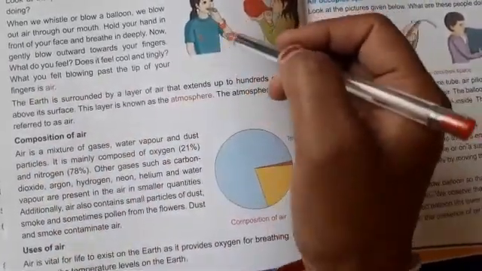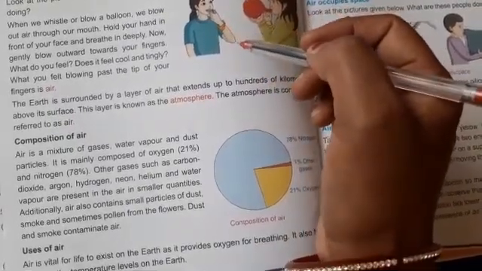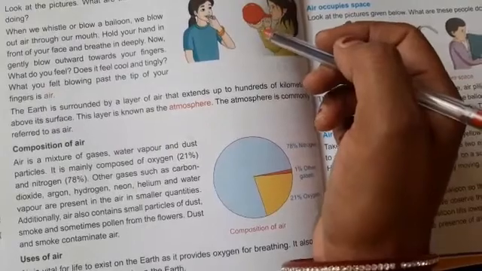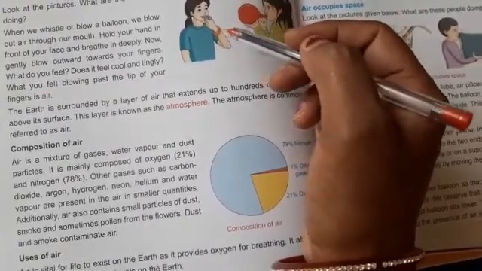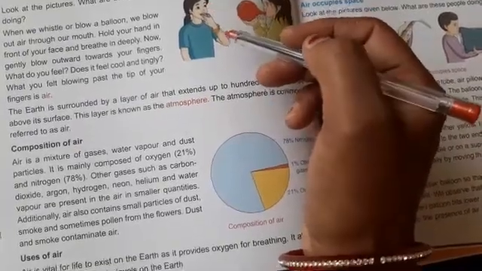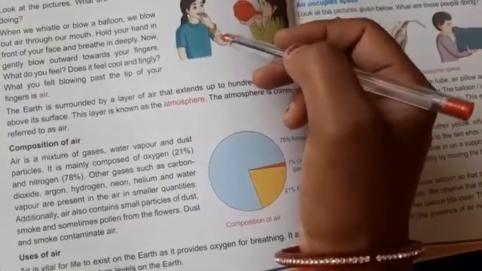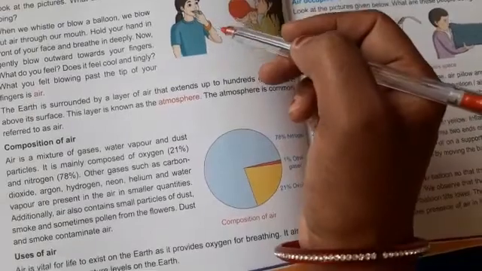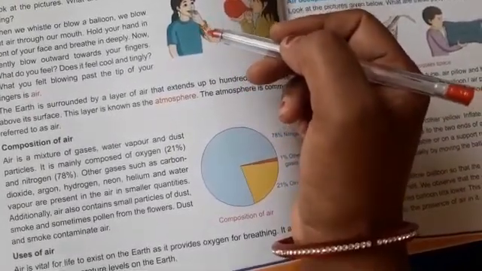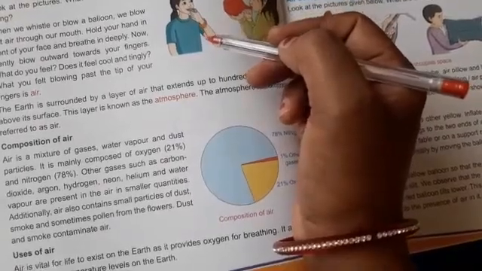When we whistle or blow a balloon, we blow out air through our mouth. Hold your hand in front of your face and breathe in deeply. Now gently blow out towards your fingers. What do you feel? Does it feel cool and tingling?